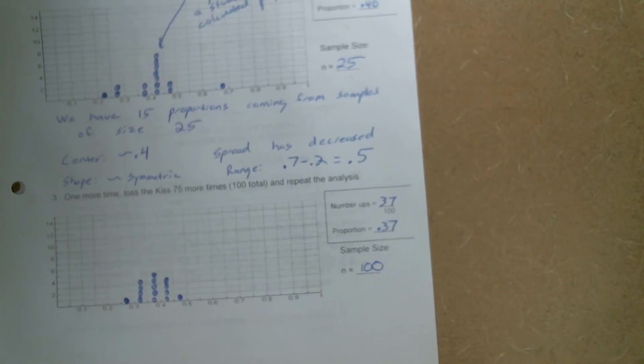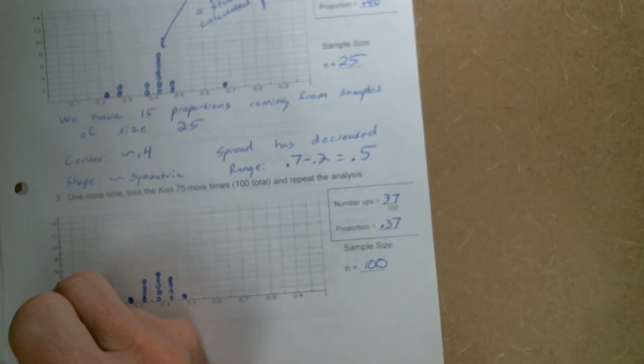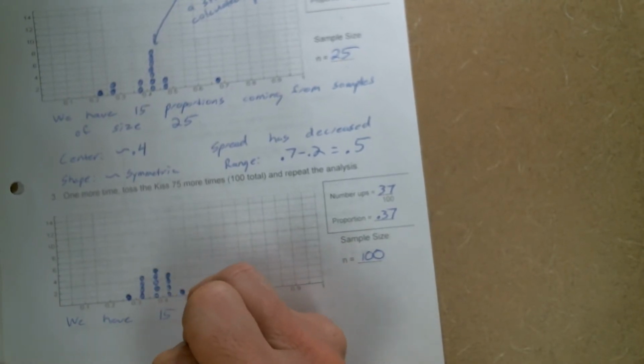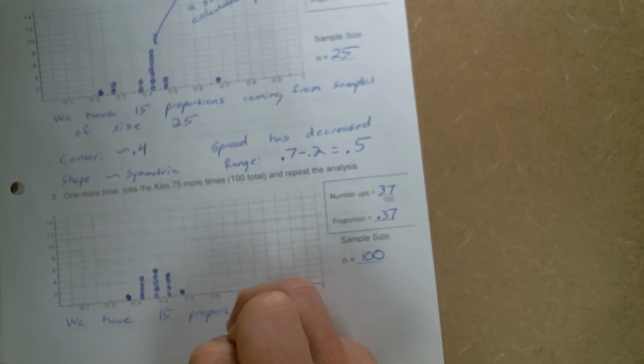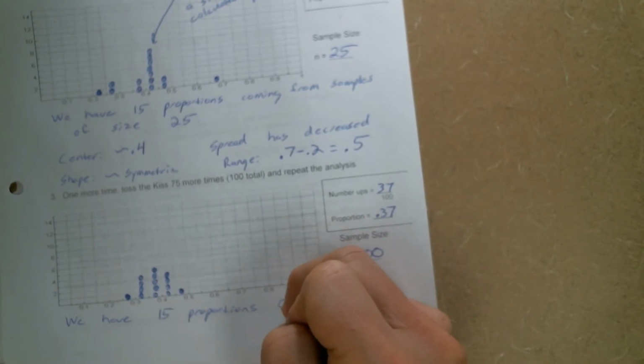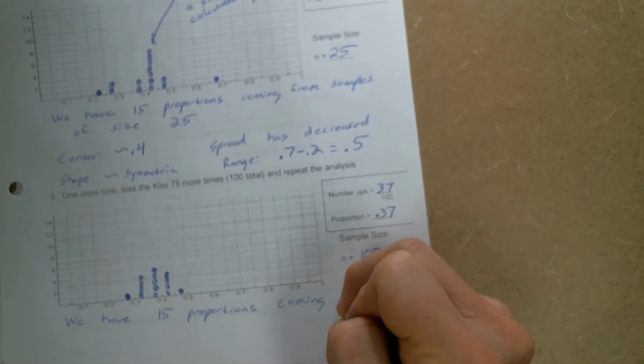So again, let's describe what's happening here. So we have 15 proportions coming from samples of size 100.